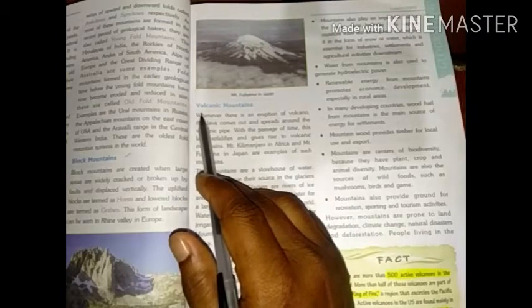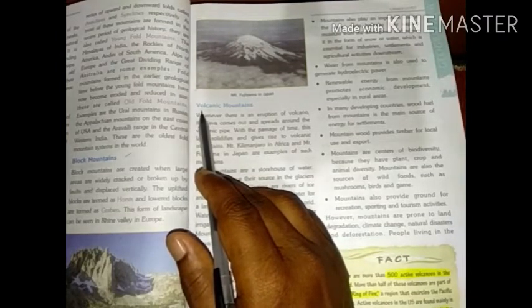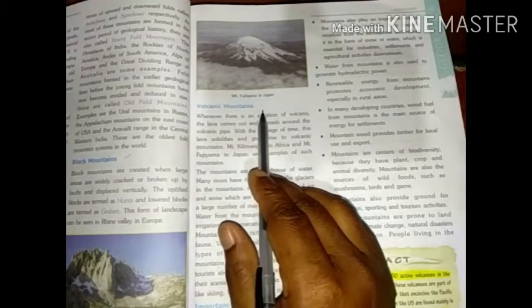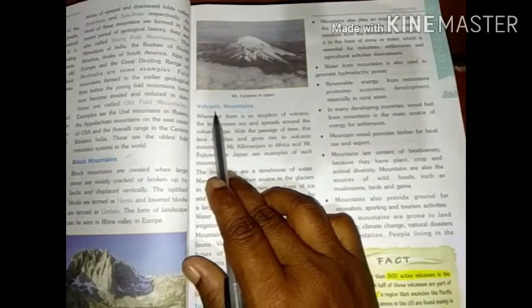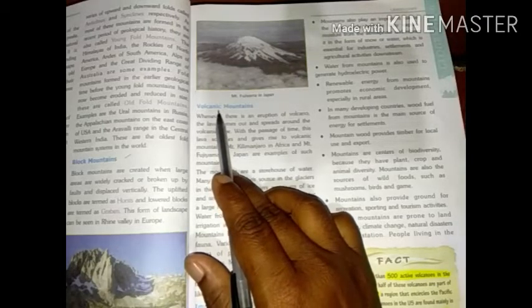So now let us read volcanic mountains. So dear student, mountains formed due to volcanic activity are called volcanic mountains.